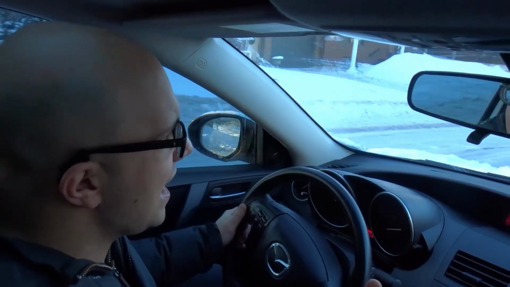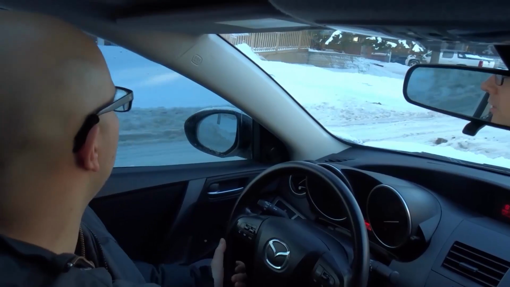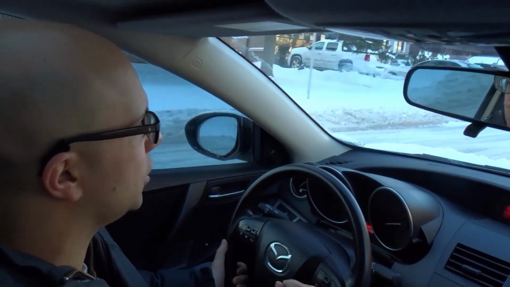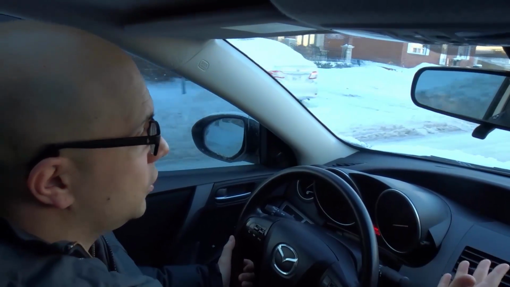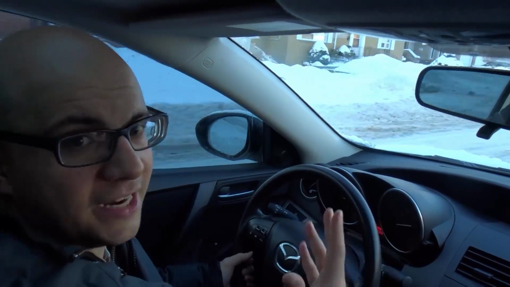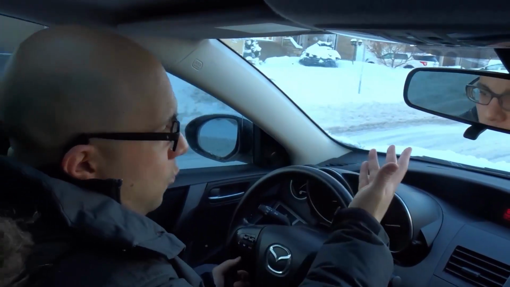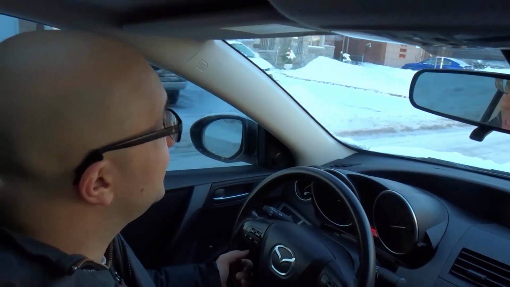Now the second way, I'm actually going to just be explaining. I'm not going to show you because the street is too small. The second way is to do a U-turn without the intersection. If the street was large enough for me to do a U-turn, I would go ahead and do it, but it's too narrow, so I'm just going to explain it. To do a U-turn without an intersection is very straightforward. Make sure, obviously, like I said, that it's legal to do it.